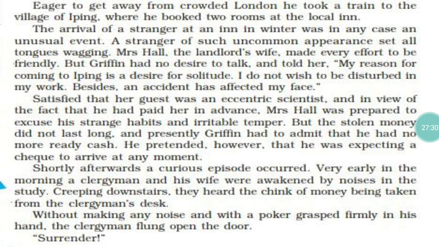Okay, then what about the condition of the landlord's wife? What's the name of the landlord's wife? See, here it is, Mrs. Hall, the landlord's wife. The landlord's wife, Mrs. Hall, made a lot of efforts. She made every effort to be friendly with him. Okay, so she made a lot of efforts to be friendly with Griffin. But he did not want to talk to her. He clearly told her that his reason for coming to Iping was for peace and quietness.